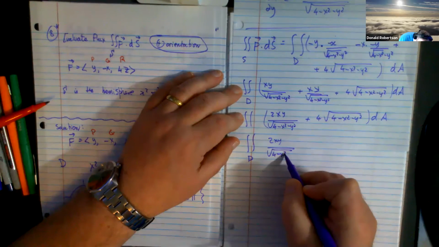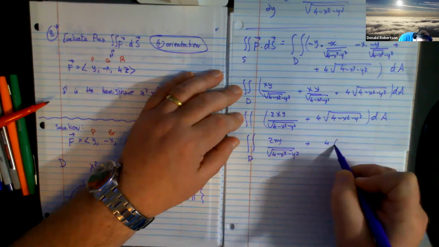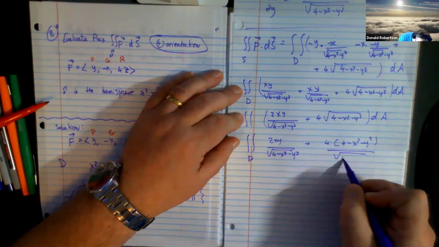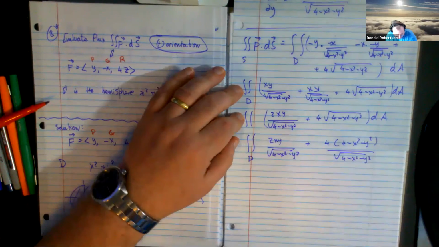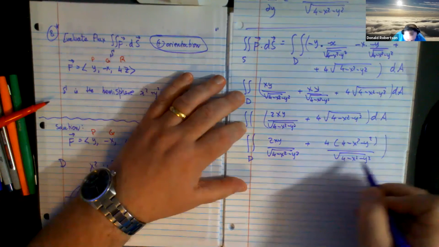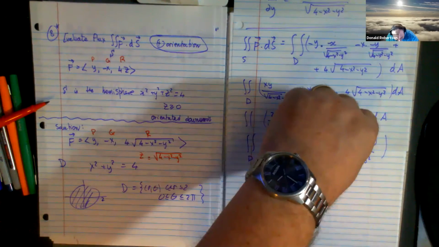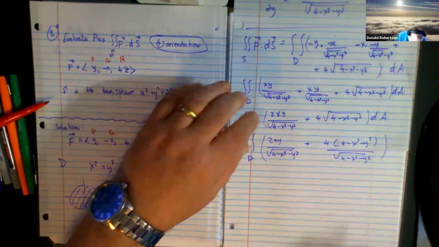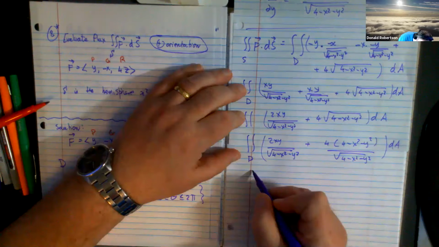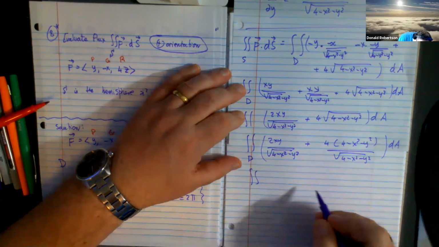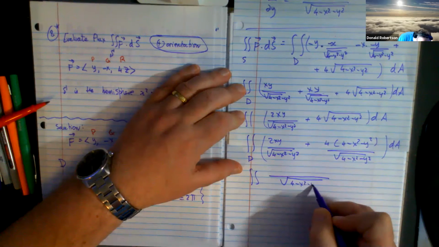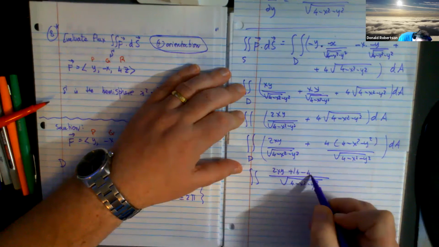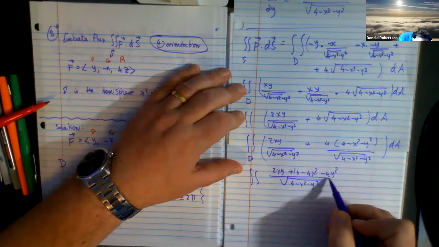I have this guy over this guy. Are you happy about me doing 2 lines at once there? Basically, multiply that by the square root over the same square root. The 2 square roots cancel out, the other square root is left. Which means I have a single fraction, and I have 2xy plus 16, take away 4x squared, take away 4y squared, dA.